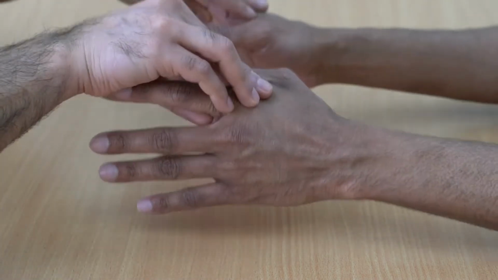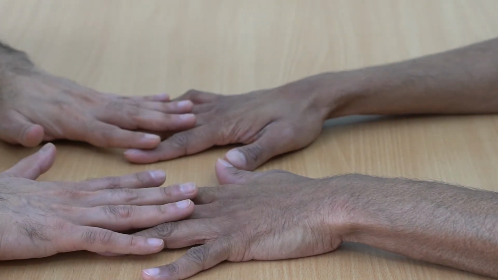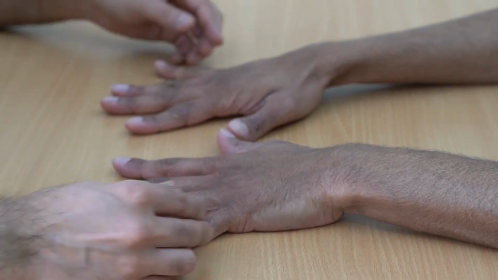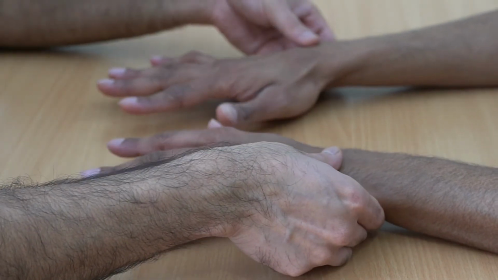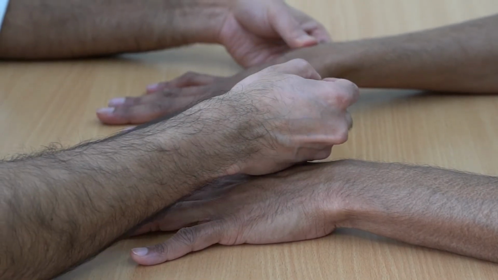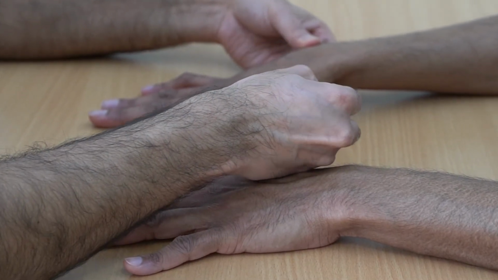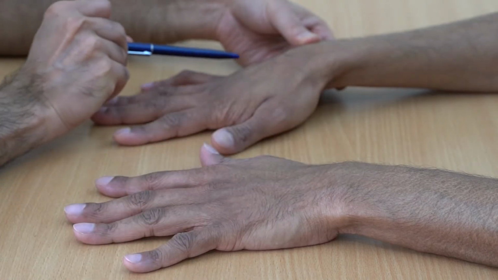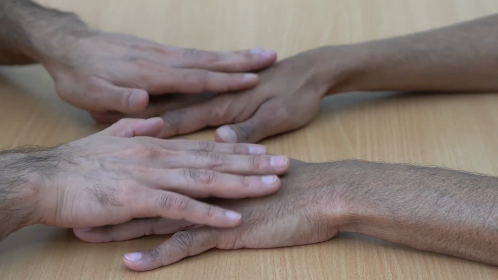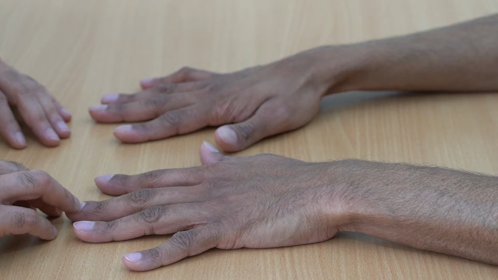We'll also look from the dorsum, and in carpal tunnel syndrome, we will not pick up anything on the dorsum of the hand. But if there is cubital tunnel syndrome, which is ulnar nerve problem, you can pick up wasting of muscles, especially the first dorsal interossei and other interossei muscles, leading to wasting of these.